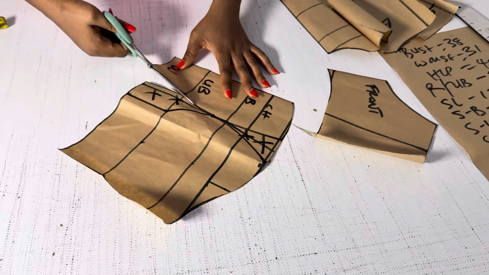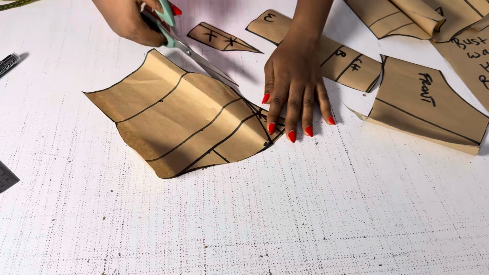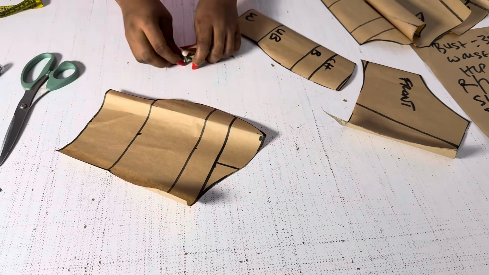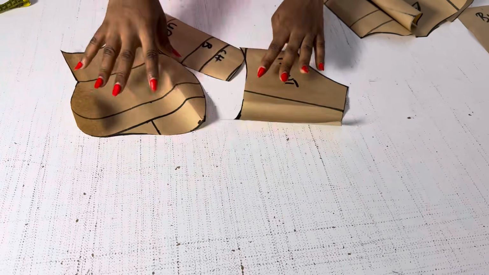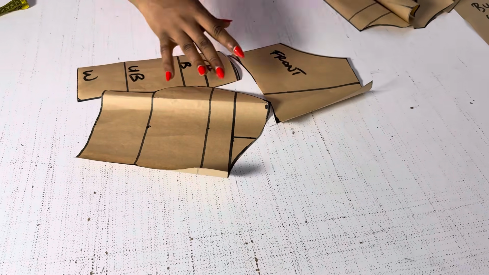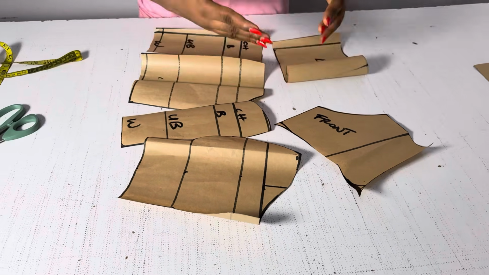Now, I'm already slashing out my bustier because the dart space is no longer needed, all right? Those darts that you have, they are not needed. You just eliminate them. That's where you have your bustier shaping and your bustier tightening, and our bustier is ready. That's the front side of the bustier and that's the back side of the bustier.